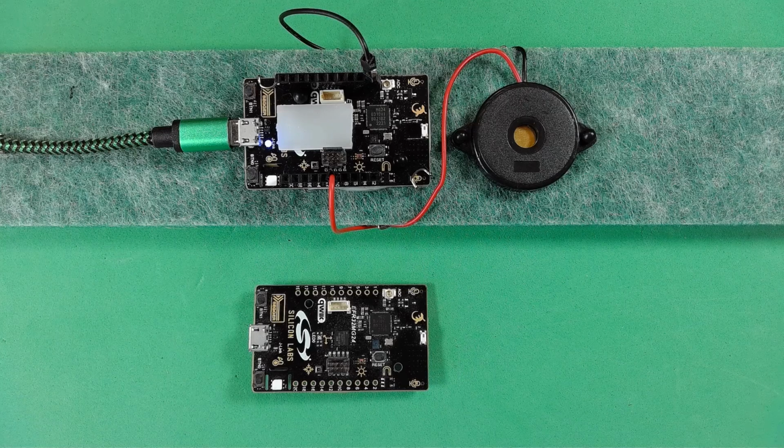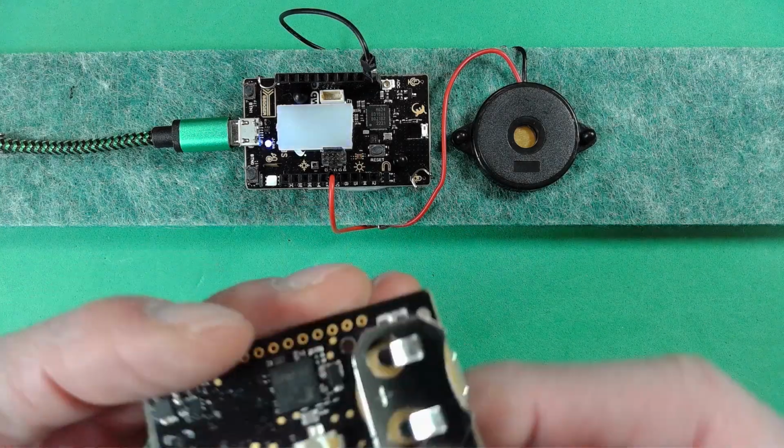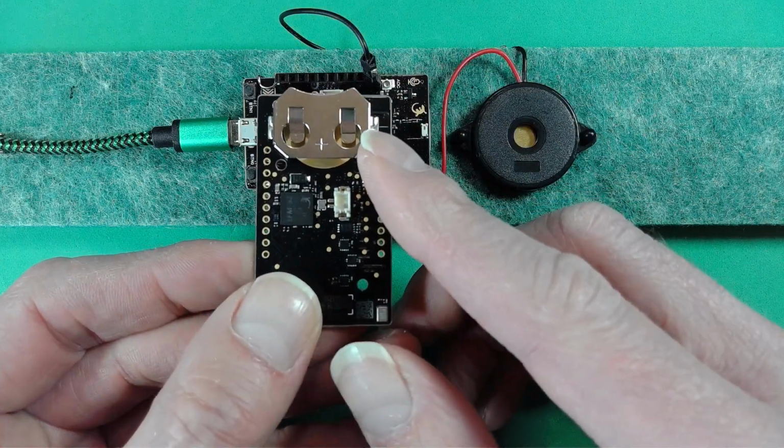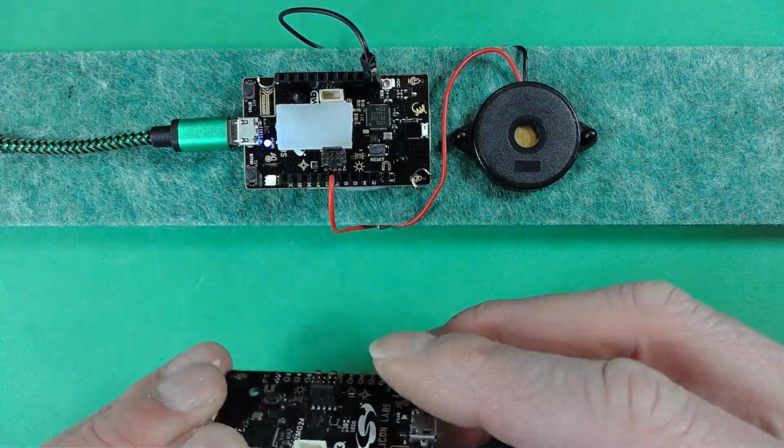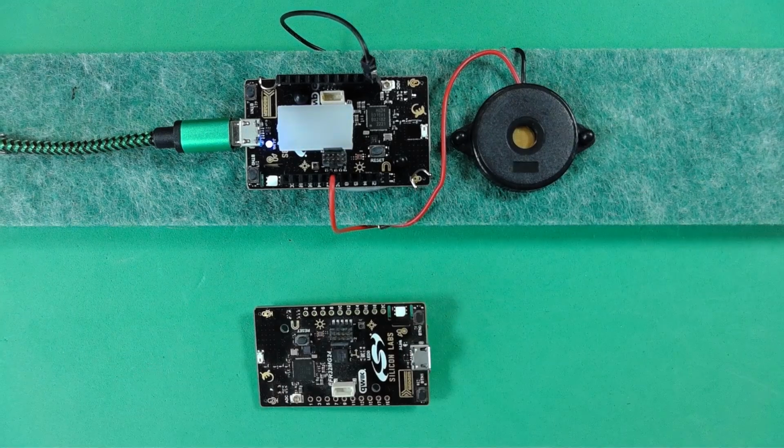In addition to these, there are many sensors fitted directly to the board, making it a great prototyping platform for many different types of applications. One advantage of using this board is that it has a slot for a coin cell on the rear and also a connector for a rechargeable battery, making it more suitable for portable use.